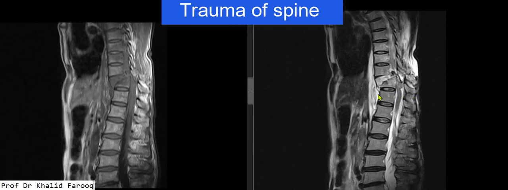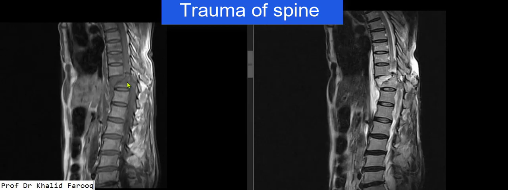Here we can see that abnormal increased signals are noted in anterior and posterior paraspinal soft tissues, suggesting post-traumatic inflammatory changes. Bone bruising and marrow edema is appreciated in D8, 9, D10 and D11 vertebrae.